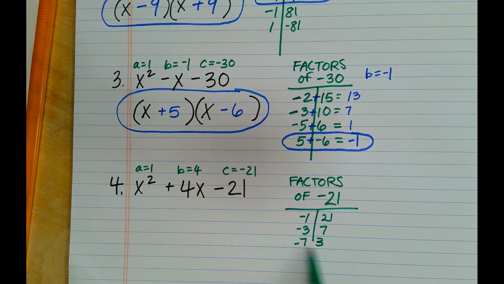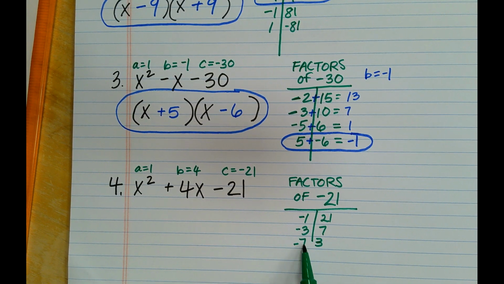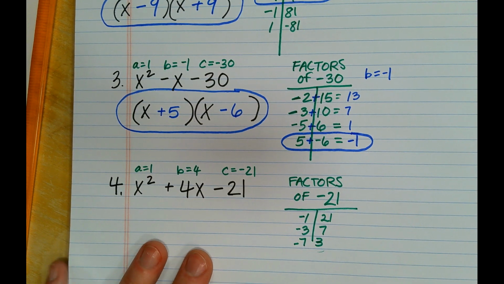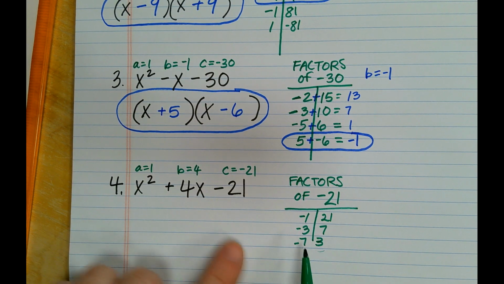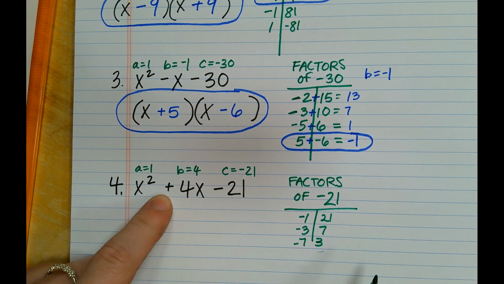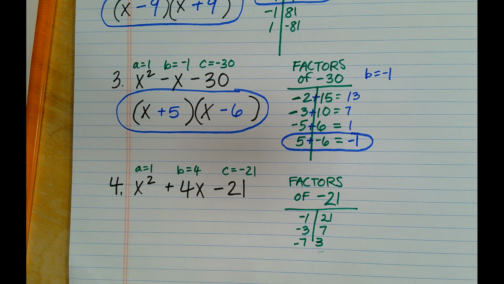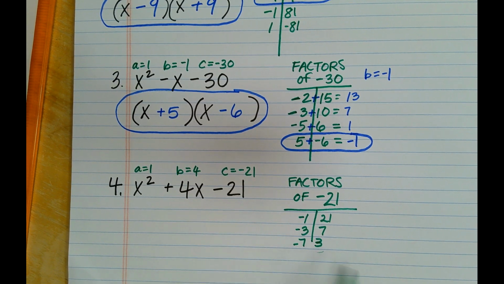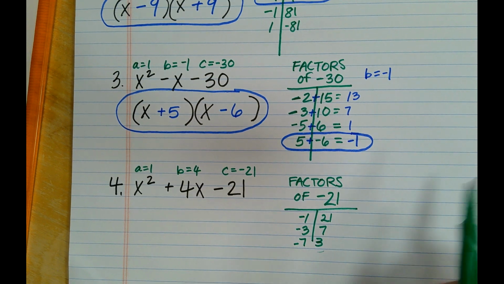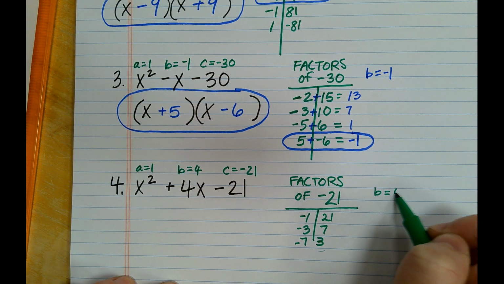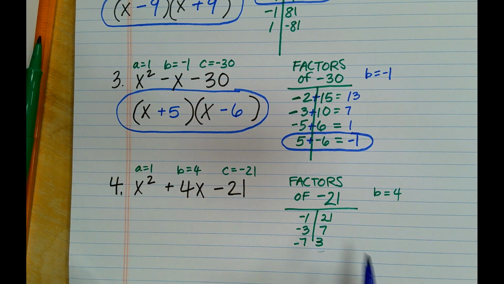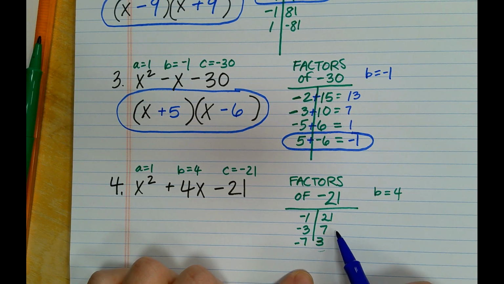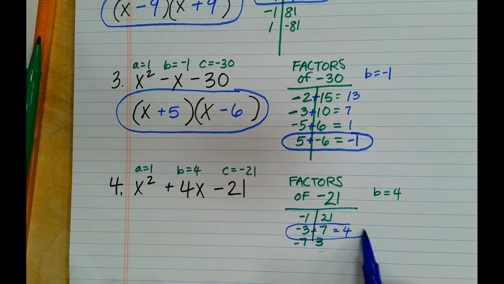I'm looking at this right now and I'm thinking, okay, I know 7 and 3 and 4 are related. For some reason in my brain, those numbers go together, because I know 3 and 4 make 7, right? We can start to recognize little things like that. 7 minus 3 is 4. Our B is 4. So let's look at these. What is negative 3 plus 7, or 7 minus 3? 4. That's our answer.